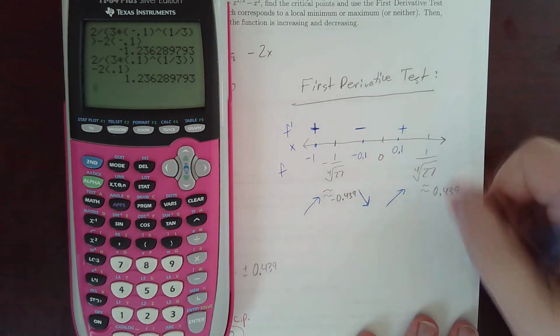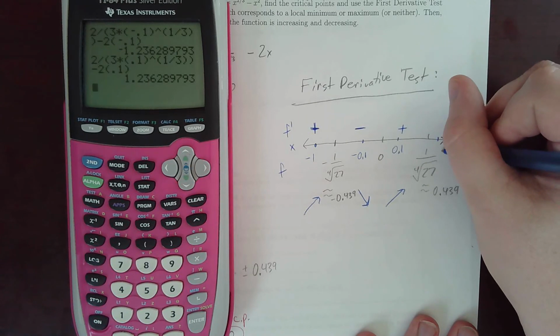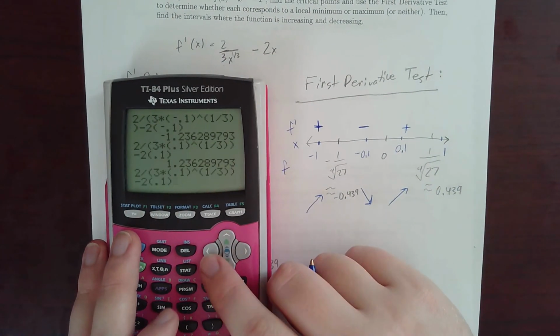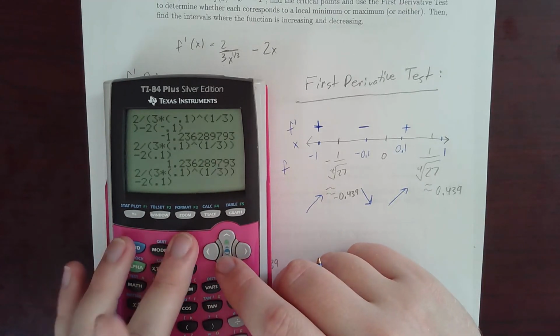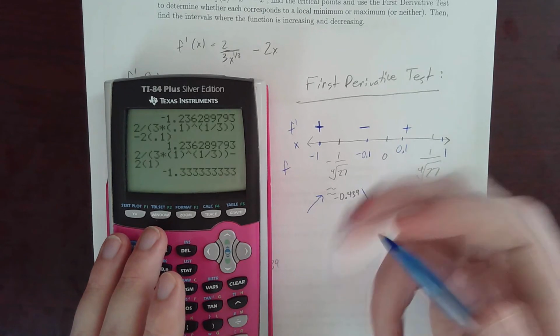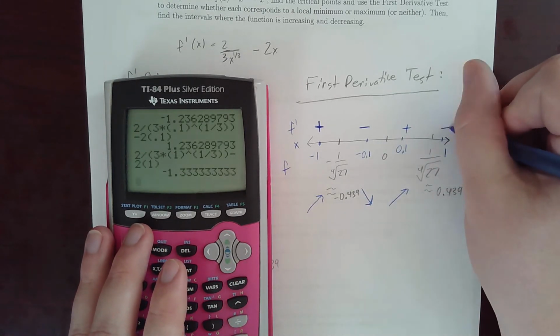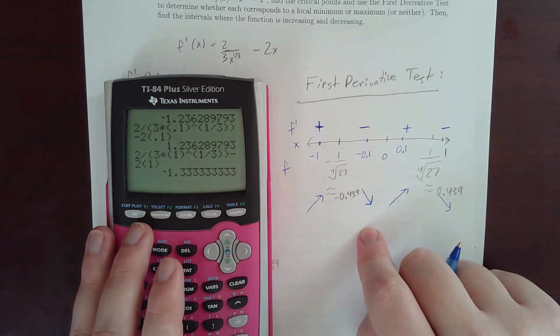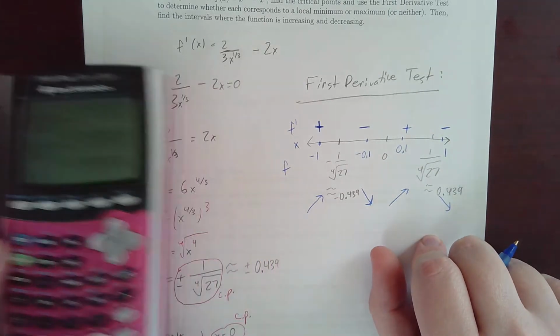So we know we'll have positive values everywhere else on this interval as well. And then last, we want to pick something greater than this. Easiest thing to do would probably be to just pick 1. So if we go ahead and make it so that we have 1 as the thing we're plugging in, we end up with a -4/3, or a negative value. So we go from increasing to decreasing to increasing to decreasing.